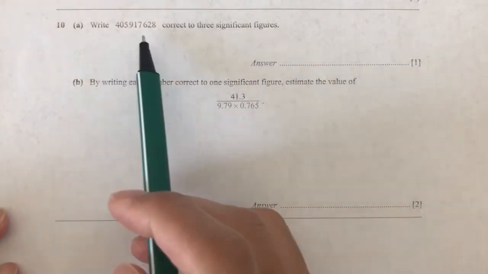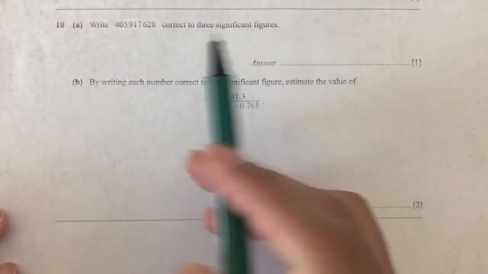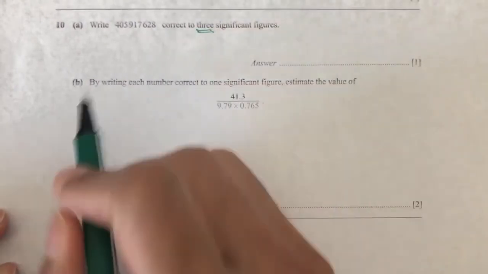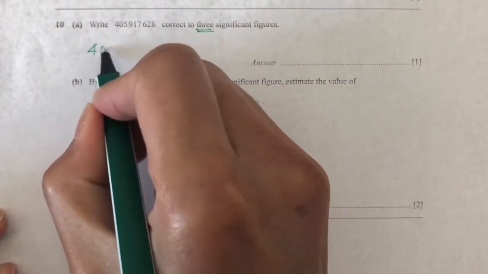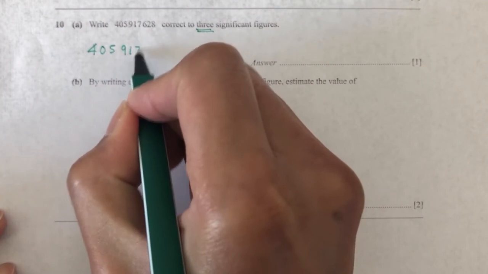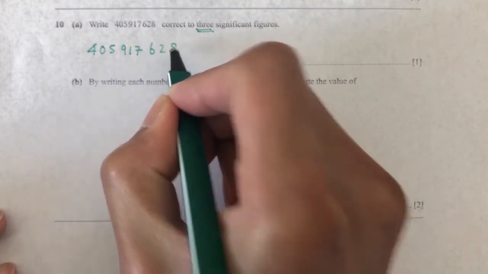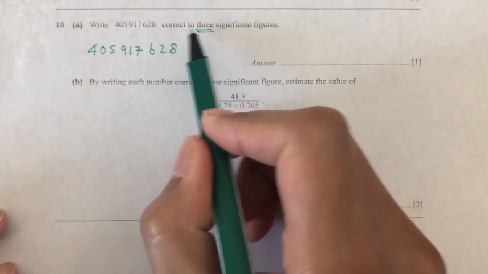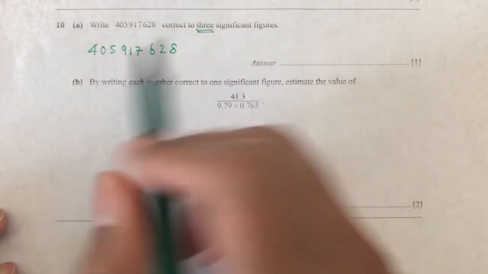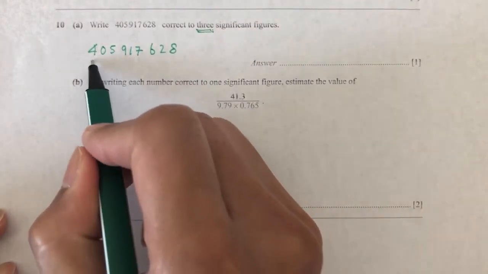Question number 10, part A. Write this number correct to 3 significant figures. So this is important here. So we have 4, 0, 5, 9, 1, 7, 6, 2, 8. So when they ask us to write correct to 3 significant figures, we'll leave the first 3 numbers alone.